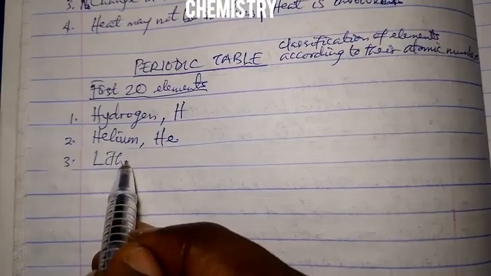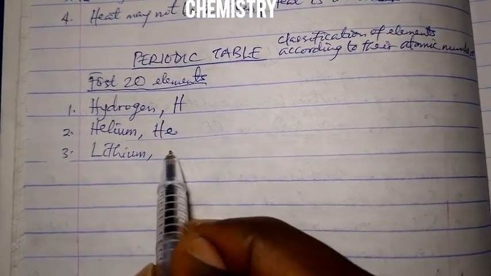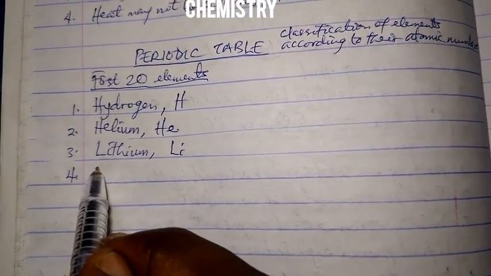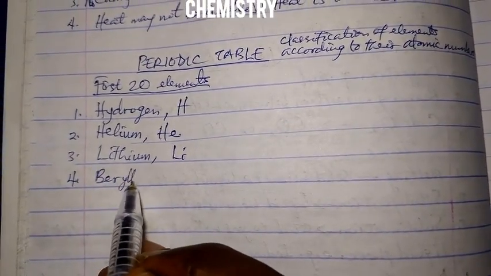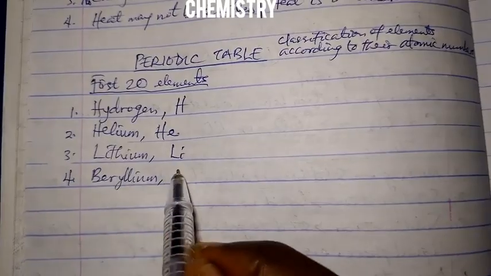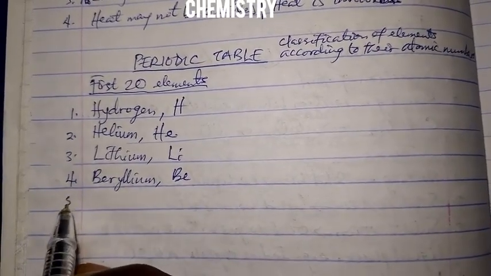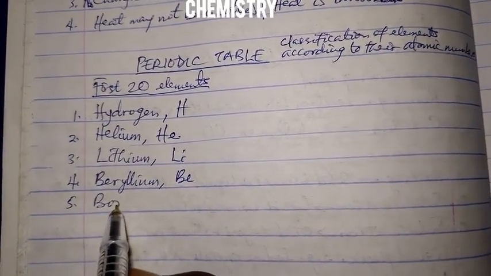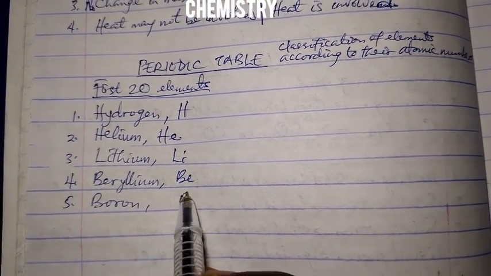Lithium, and the chemical symbol is Li. Number four, beryllium, and the chemical symbol is Be. Number five, boron, the chemical symbol is B.